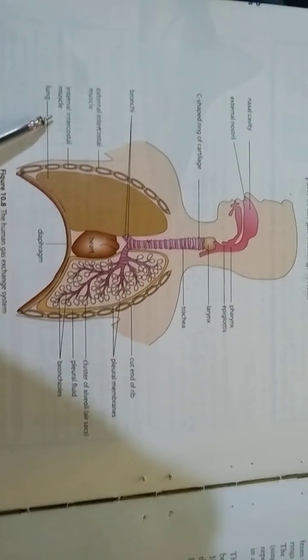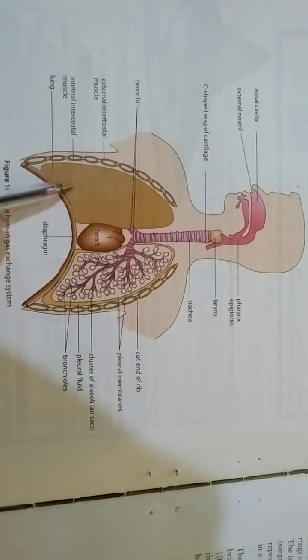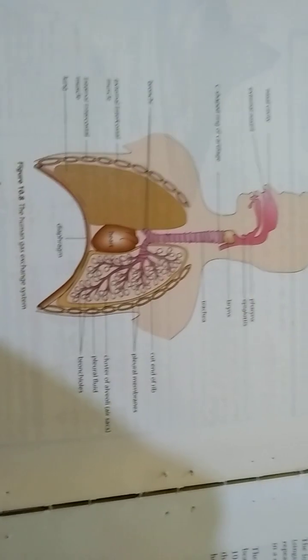Here are the internal intercostal muscles, and that's the lungs.